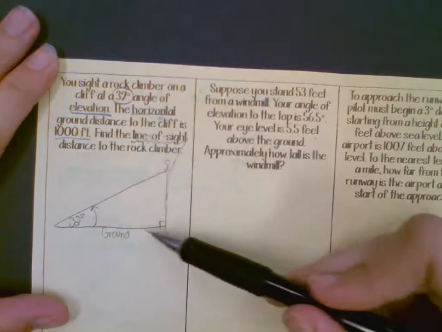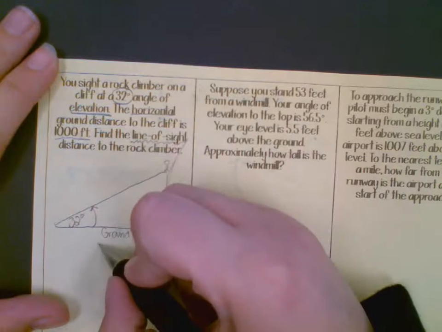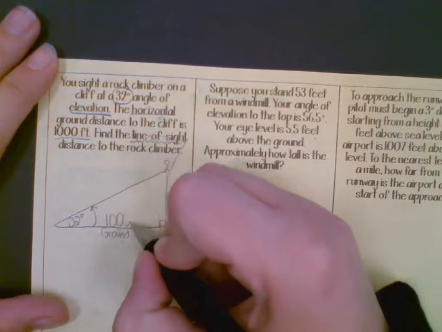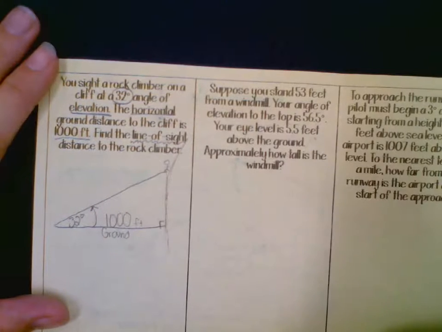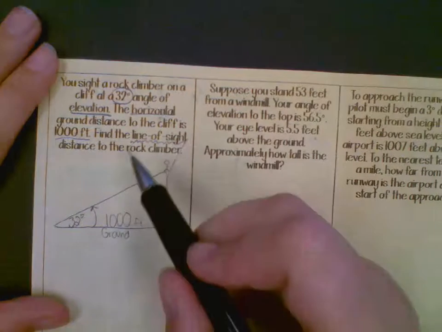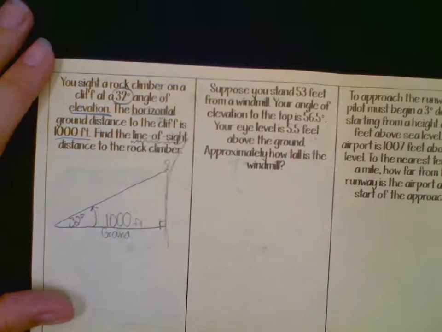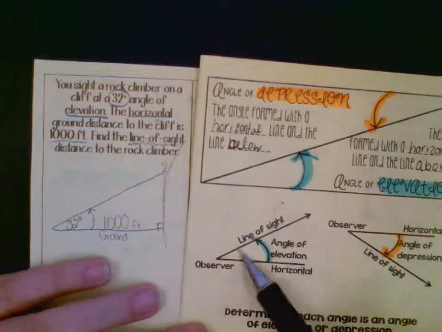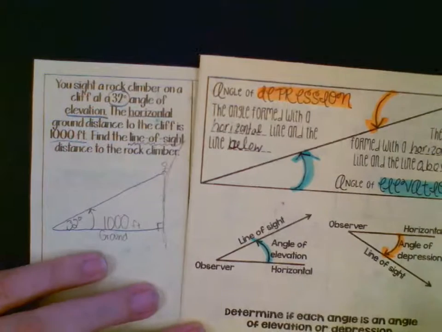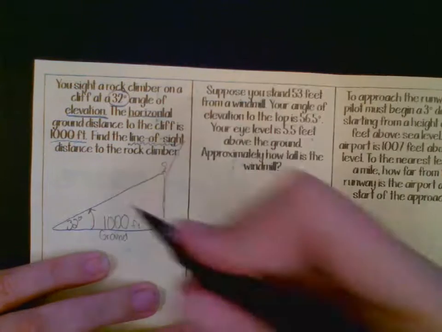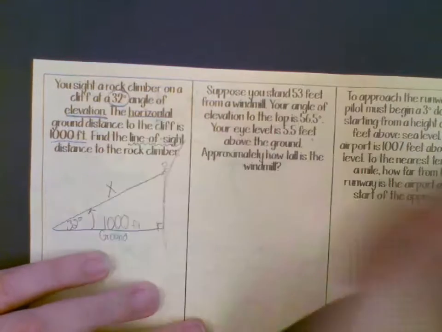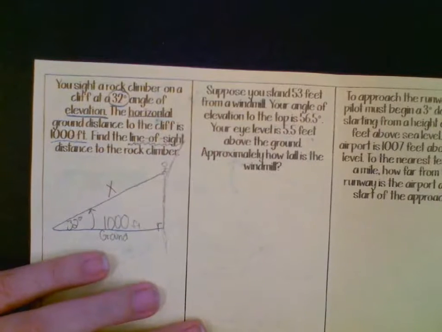So if this is our ground, that's the horizontal line we have, and that line segment is 1,000 feet. So what are we trying to find? Very good. We want the line of sight distance. If we look back at the diagram on the front, our line of sight distance would be this line right here. So our line of sight is the hypotenuse of that triangle, and that's the thing we're missing.